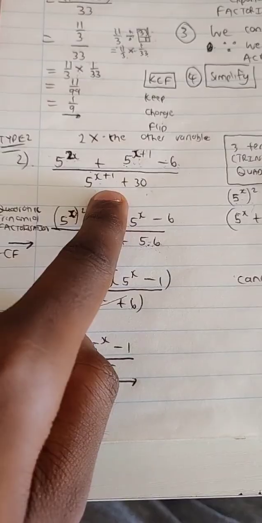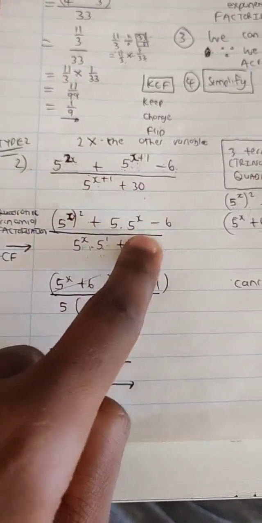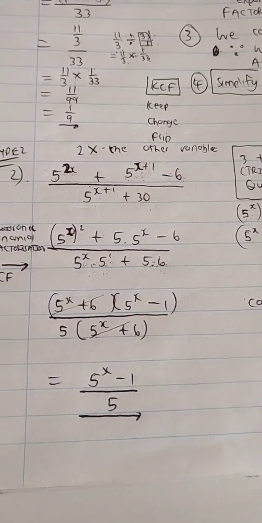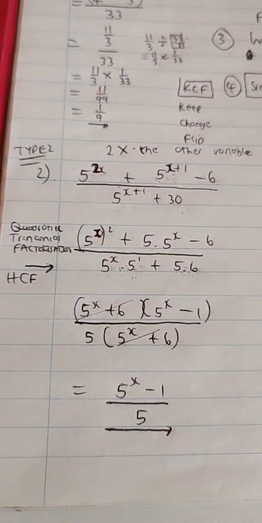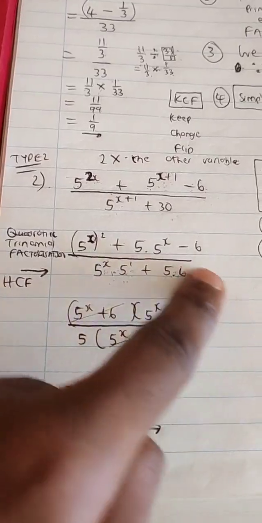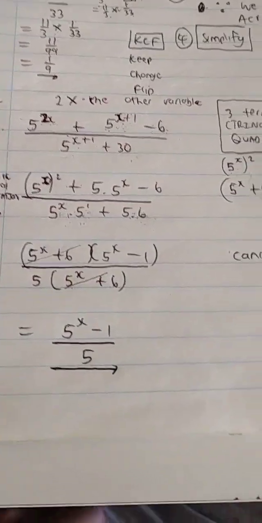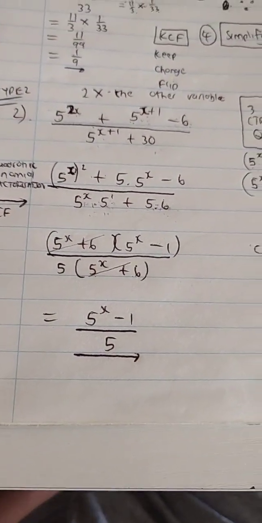In the denominator, there are 2 terms. Here in this situation, after splitting this, 30 can also be split to 5 times 6. We can take out a highest common factor. After factorizing the numerator and the denominator, what happens? We have 1 term in the numerator and 1 term in the denominator. Now we can cancel what is common.